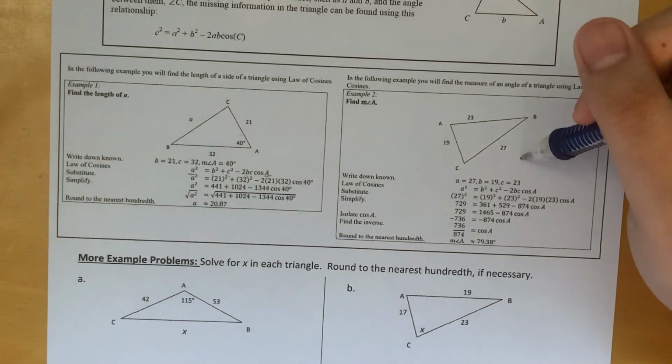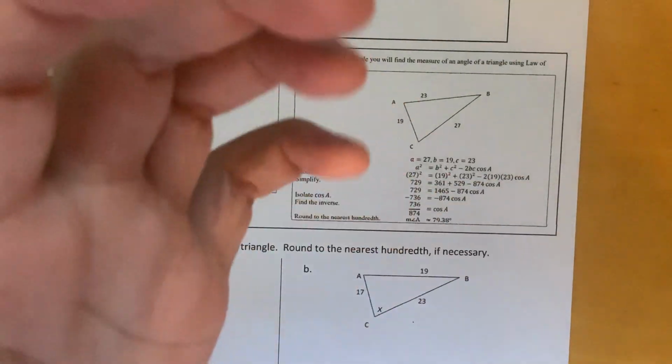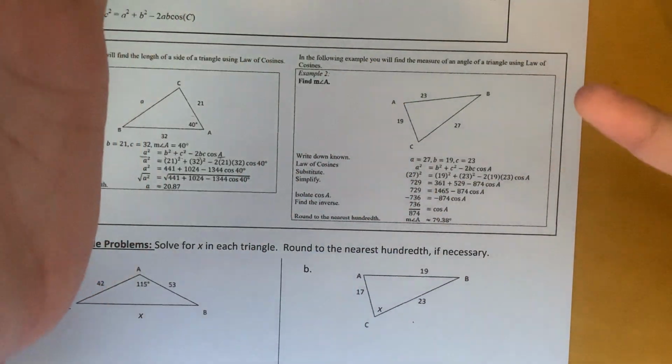And on this one, we have three side lengths. Oops, got stuck to my fingers. That's what happens when they get clammy.